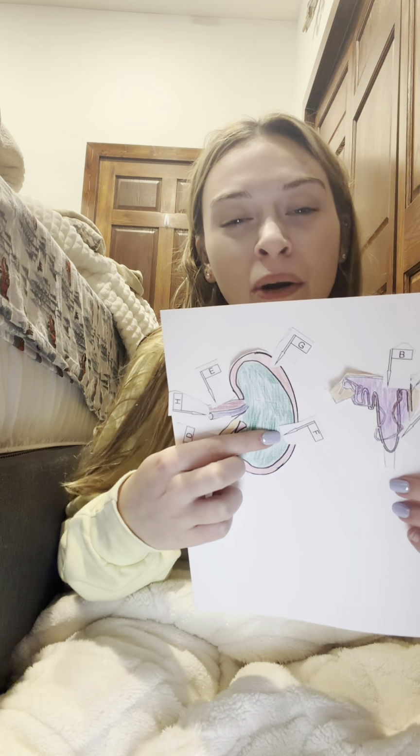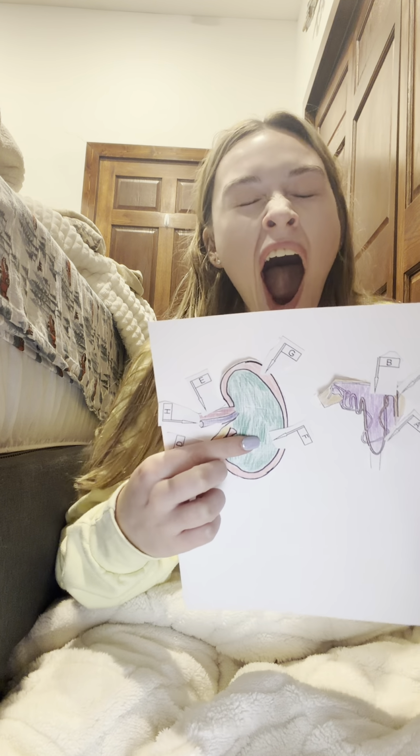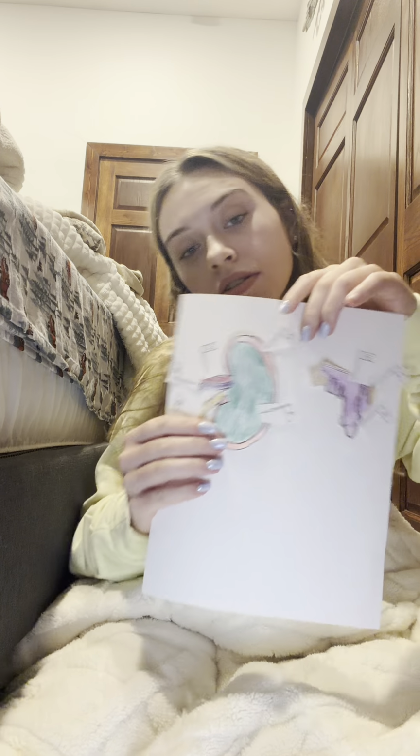And then F is the cortex, and it is the outer region of the kidney where most nephrons are located. G is the medulla.